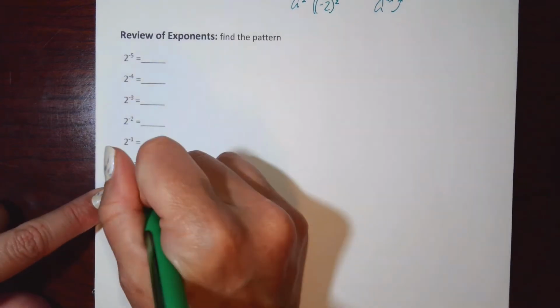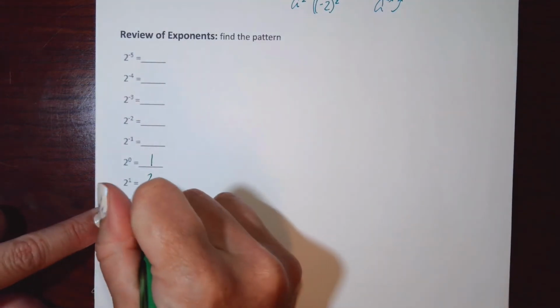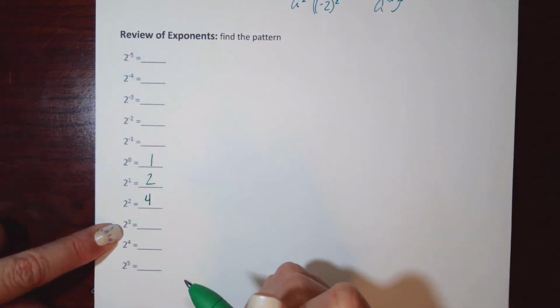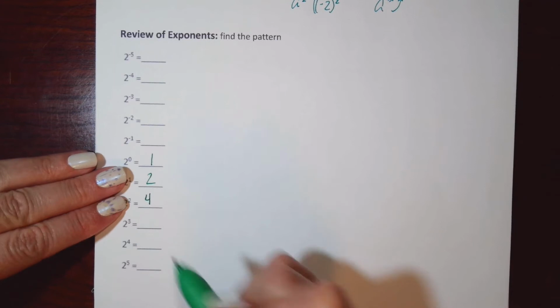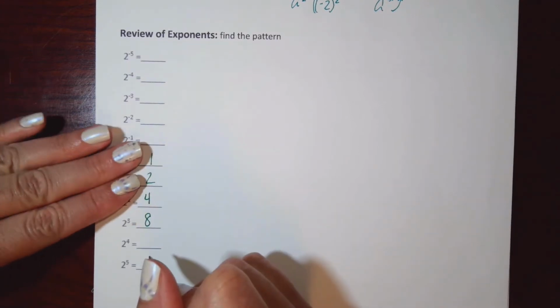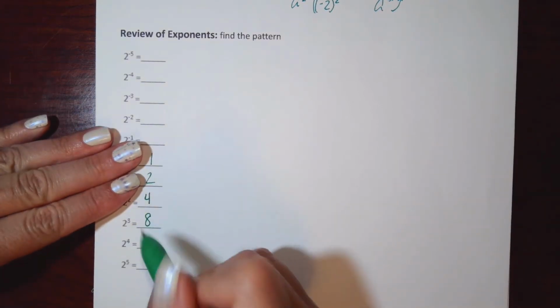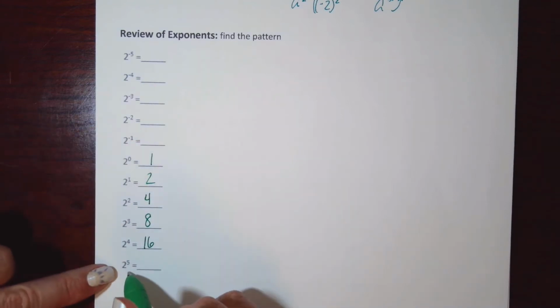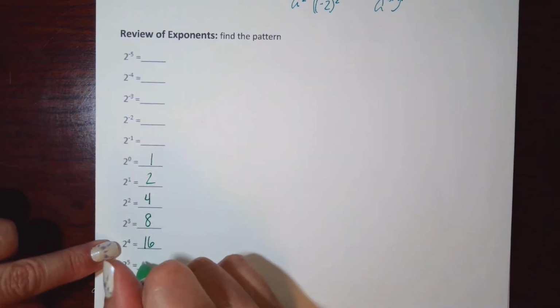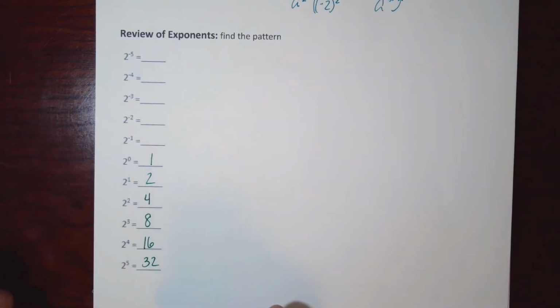Well, 2 to the first is just 2. 2 squared is 4. 2 cubed, 2 times 2 times 2, is 8. 2 to the fourth, I multiply that times 2 again, and I get 16. 2 to the fifth is 2 to the fourth times 2, which is 32, and I just keep going.